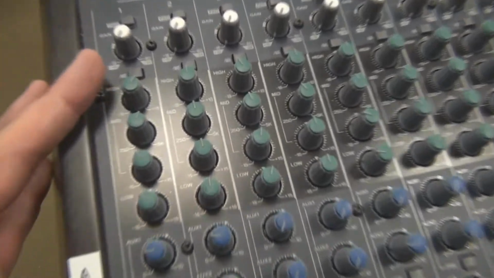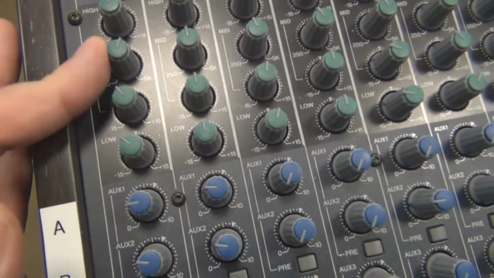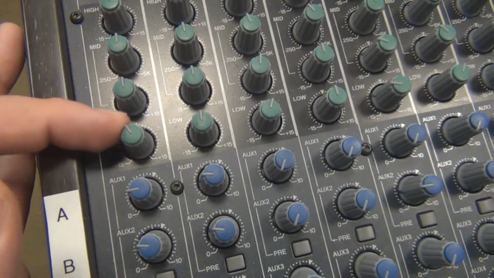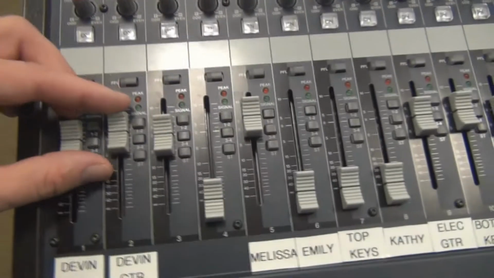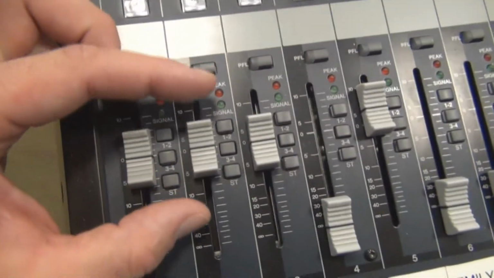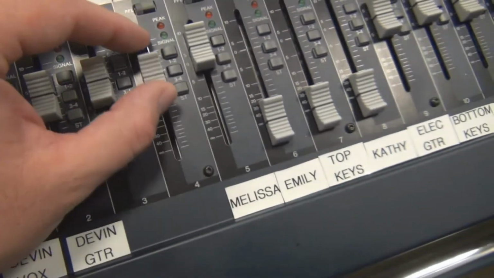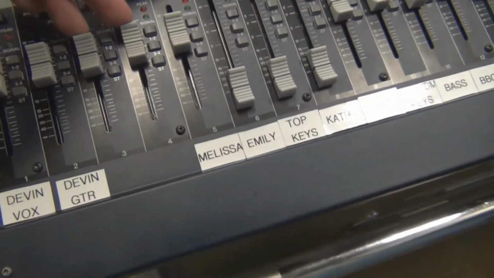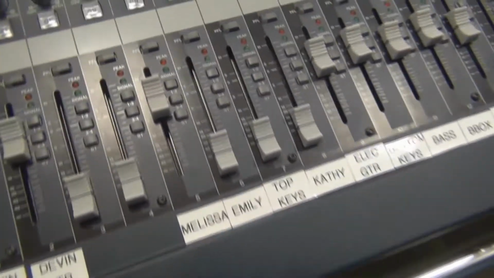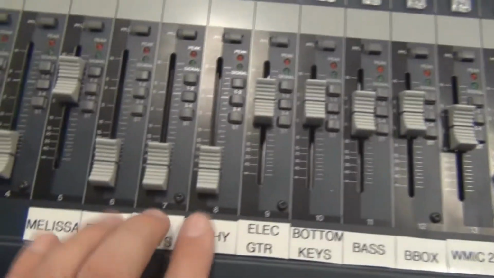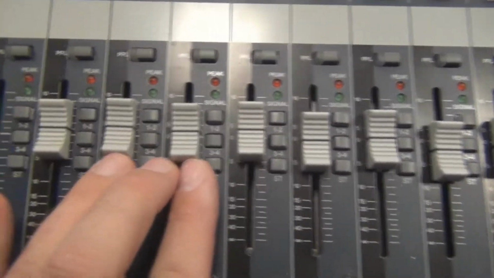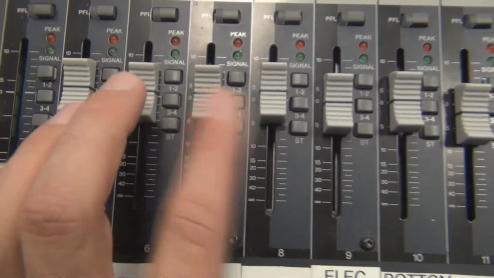We set all the EQs straight up flat. We set all of the faders to 0 at unity, or for whatever ones we're using. So we're not using these, right? So whatever we're using, we set to 0, to unity gain here.